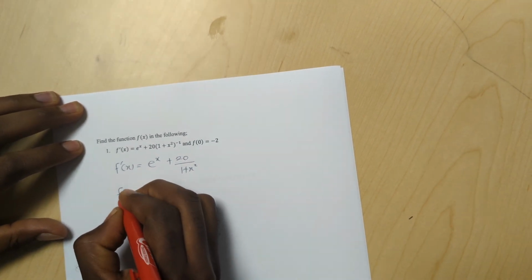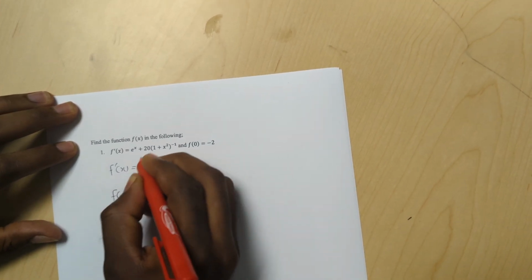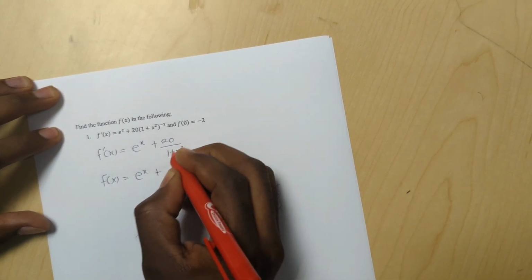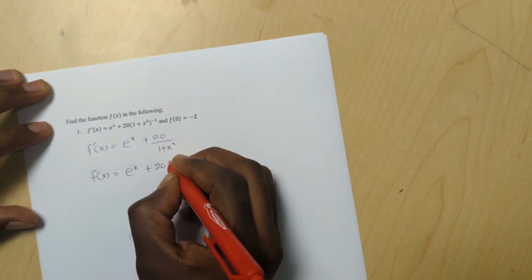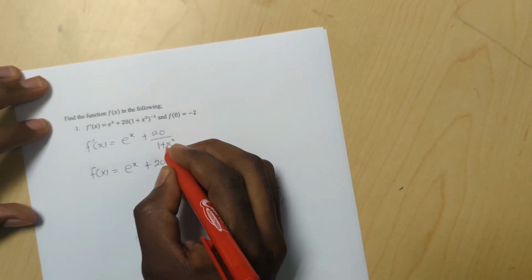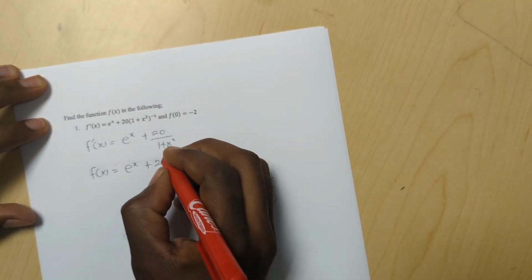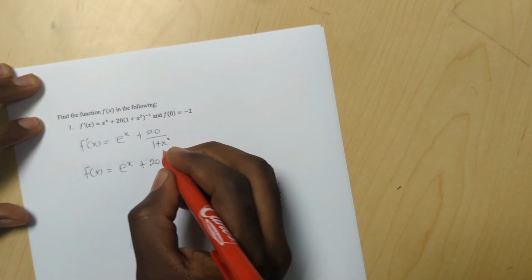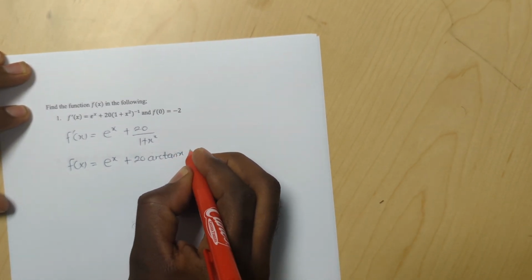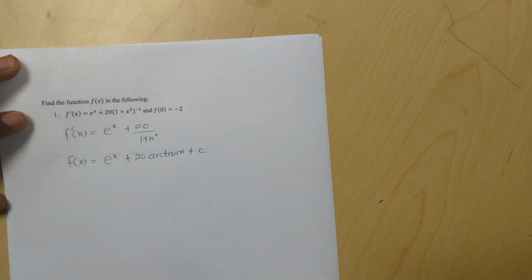So the antiderivative of e exponent x is just e exponent x. Then the antiderivative of this, we can rewrite this as 20 times 1 over 1 plus x squared. And the antiderivative of 1 over 1 plus x squared is just arctan of x, then plus our constant.